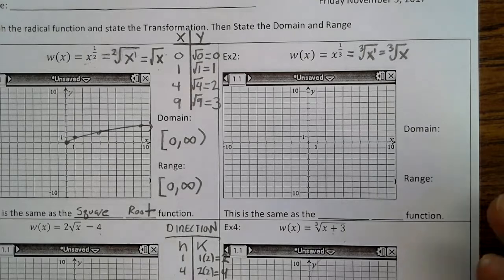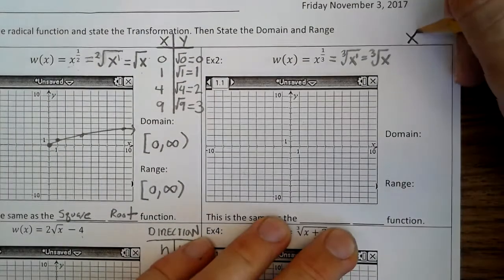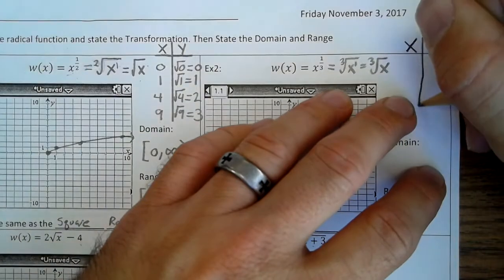Now we're going to do example 2 so we can learn the directions from the parent function. So we have to find the points from the parent function, which will give us our directions.